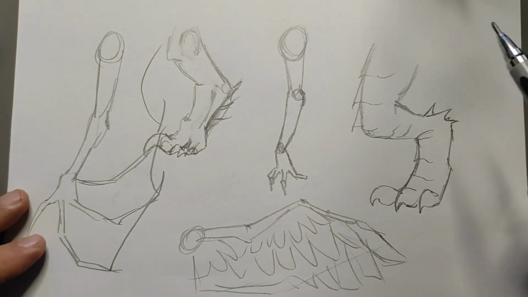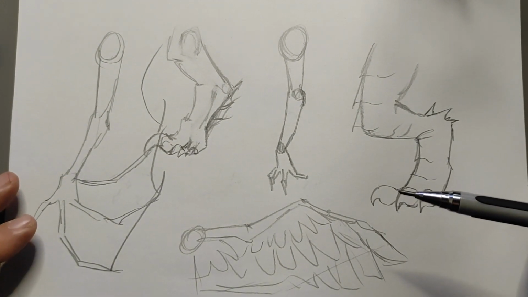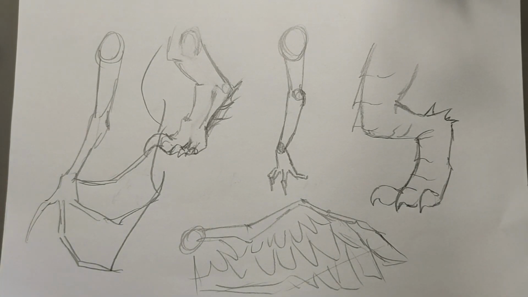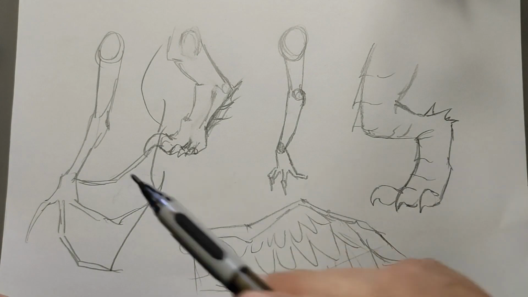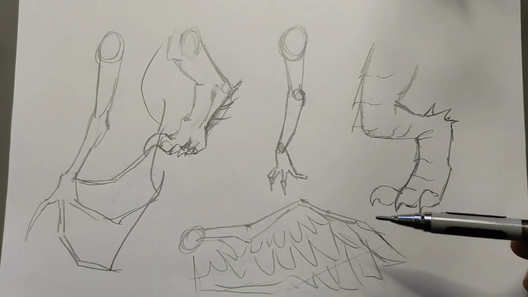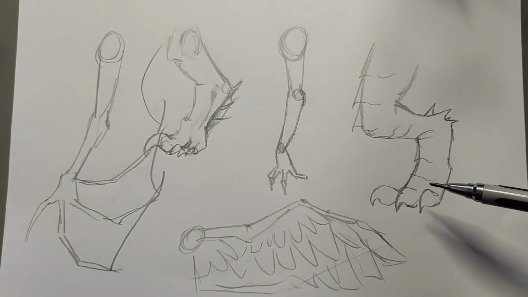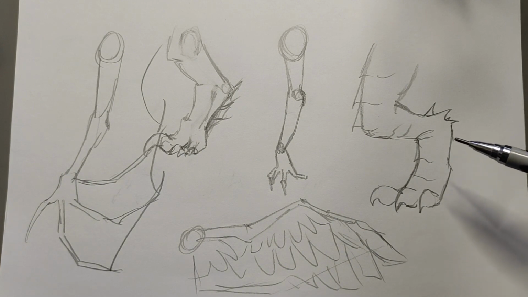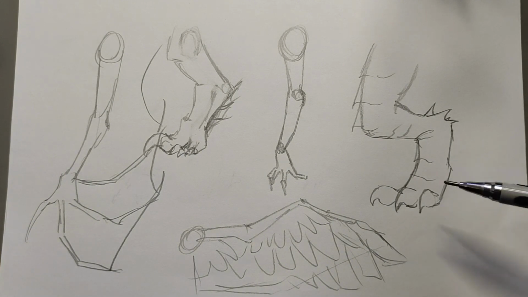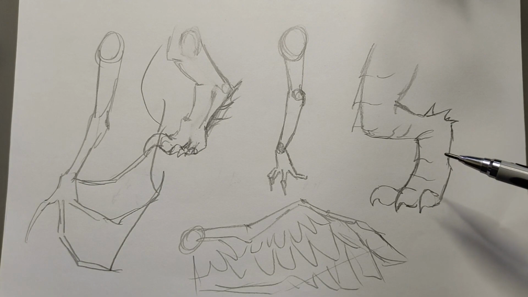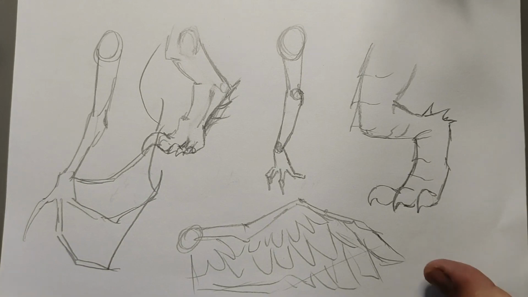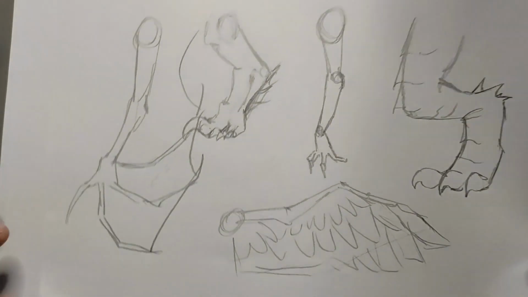And with all the information I just taught you, the body proportions with the head, and the arms and legs shapes of creatures, and wings, by the way, you pretty much have all the information to start creating really, really cool monsters. So let's do some of that.